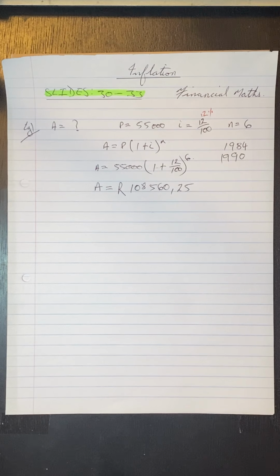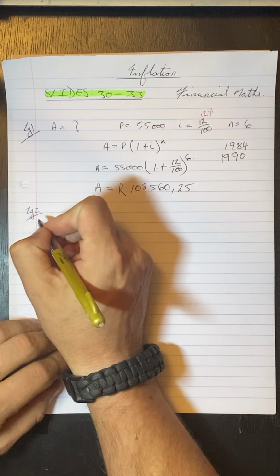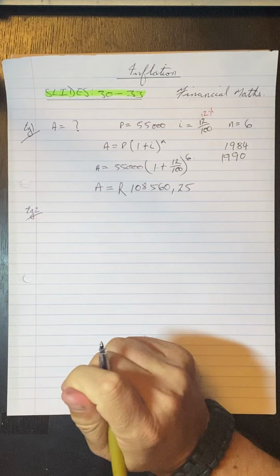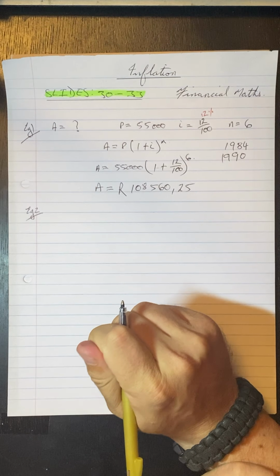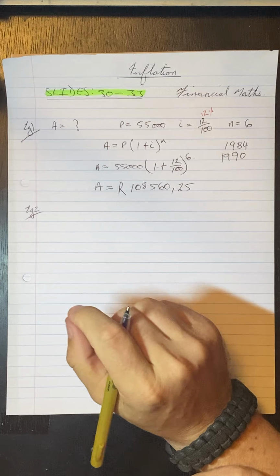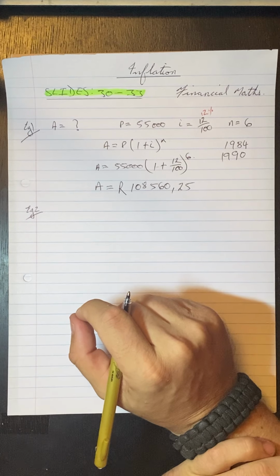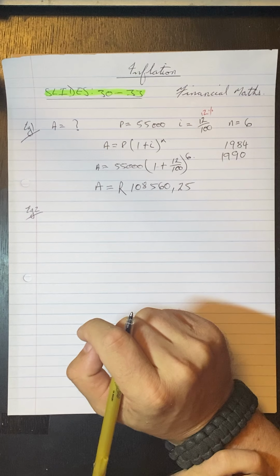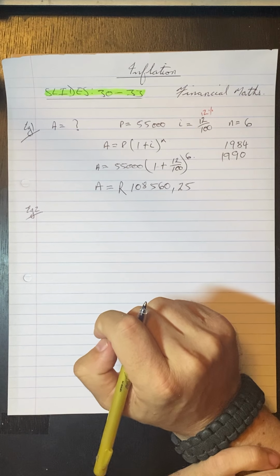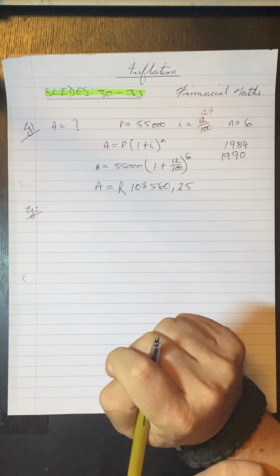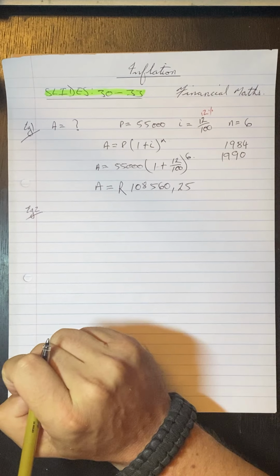Okay, let's have a look at example 2. Example 2 is saying the global average inflation rate for cars from the year 2000 to 2010 was 2.78% per annum. Determine the purchase price of a car in 2002 that cost 210,000 Rand in 2010.